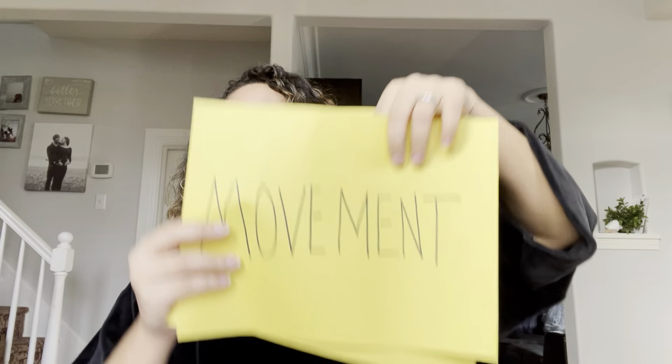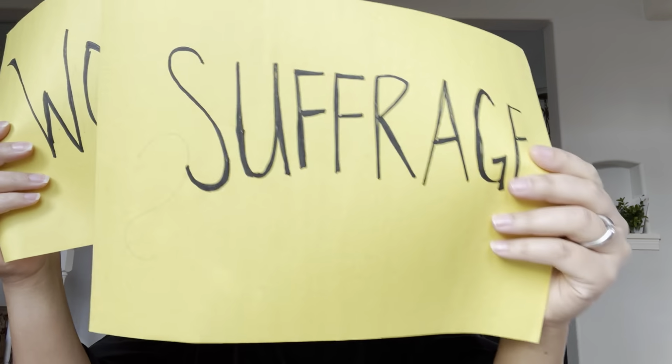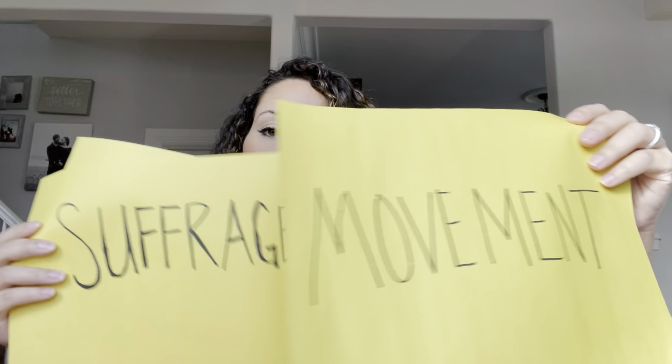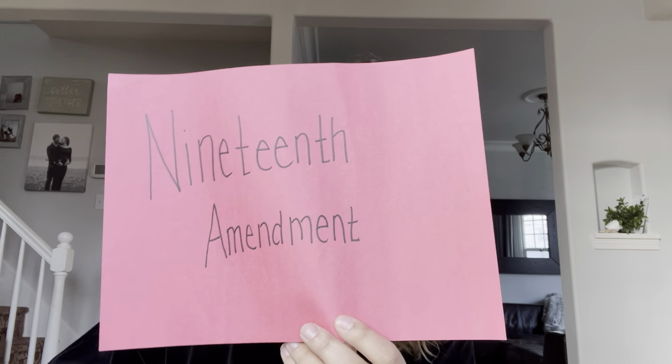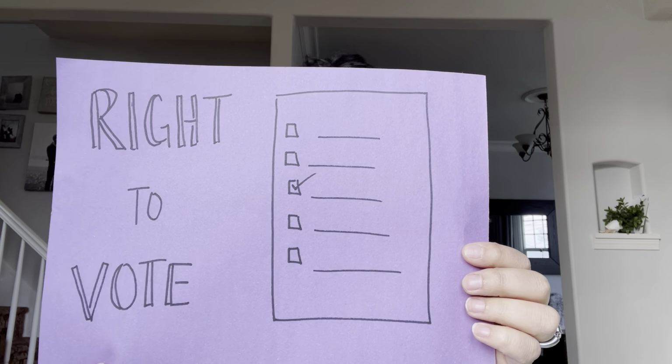For that, they all had the same color, and they would lift their papers up during that part of the song. So, led the women's suffrage movement. Okay, and that's how that looked. Led the women's suffrage movement in the United States, right? Resulting in the 19th Amendment in 1920, which granted women the right to vote. And that is all of our signs that we did for our parade for history.